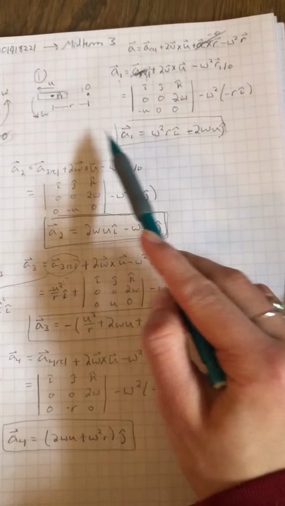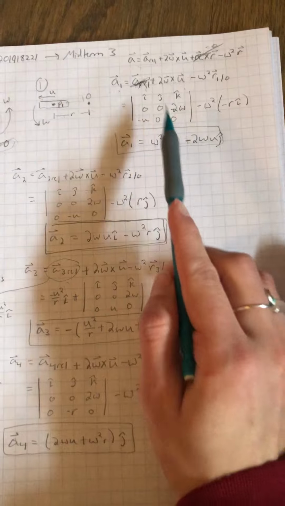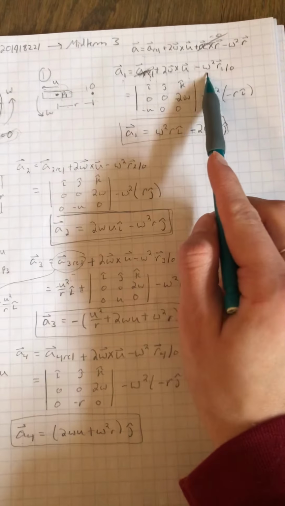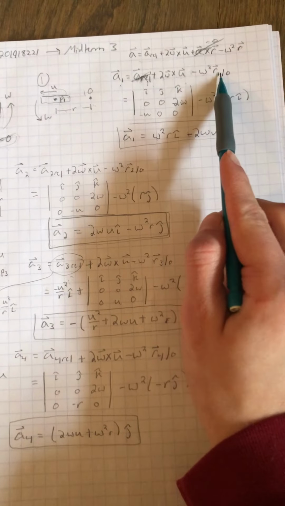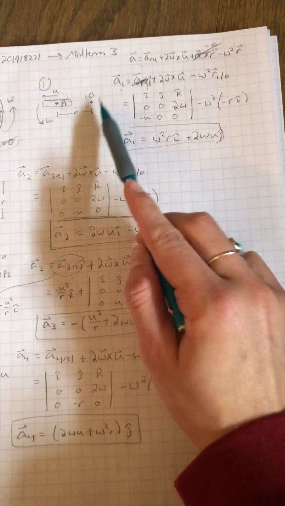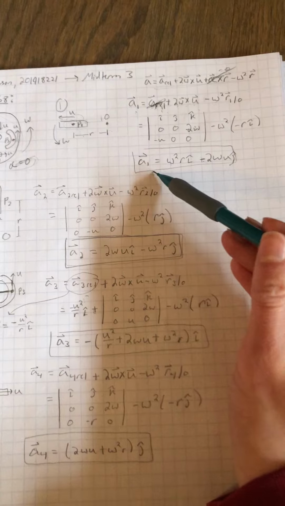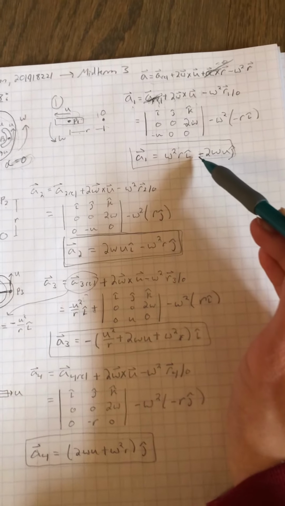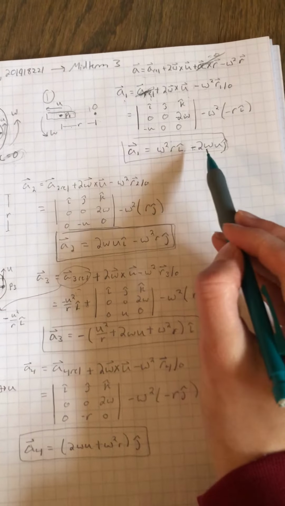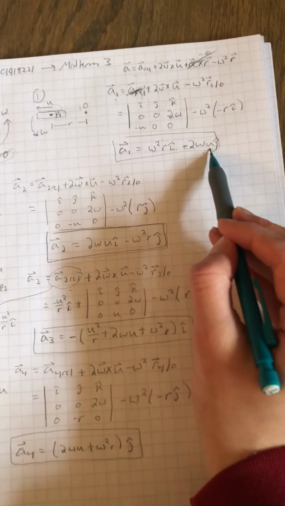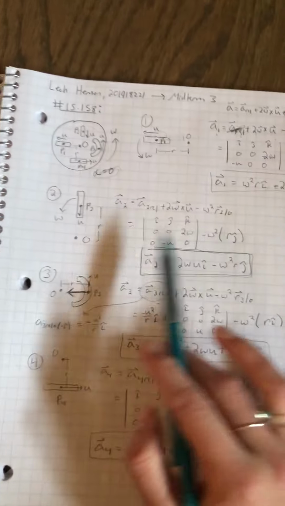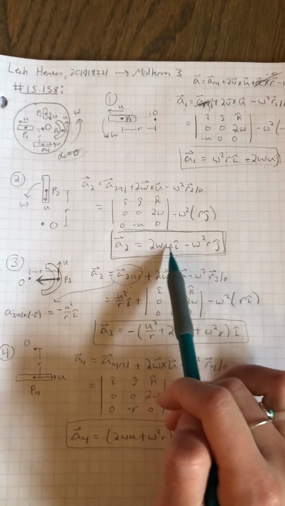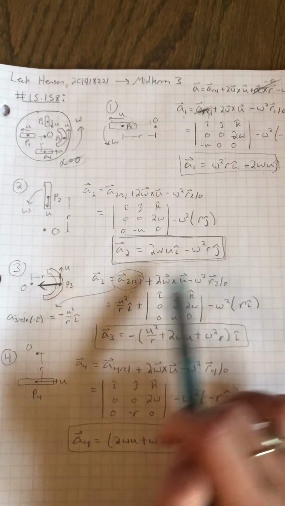So the acceleration of the first one would just be 2 omega cross u minus omega squared times the radius of 1 with respect to the origin. So your acceleration of the first would be omega squared times the radius in the i hat direction minus 2 omega u in the j hat direction. And then the same process for the second one. So you get acceleration of 2 is 2 omega u i hat minus omega squared r j hat.